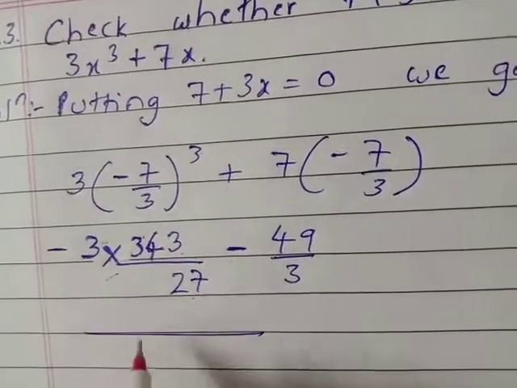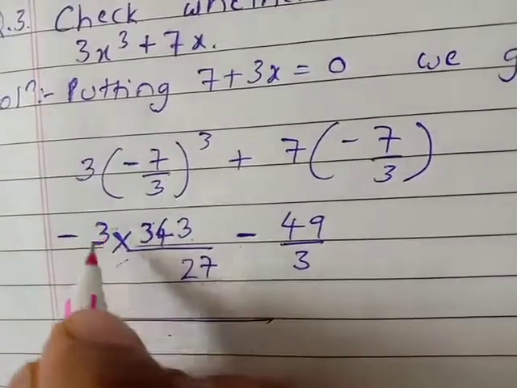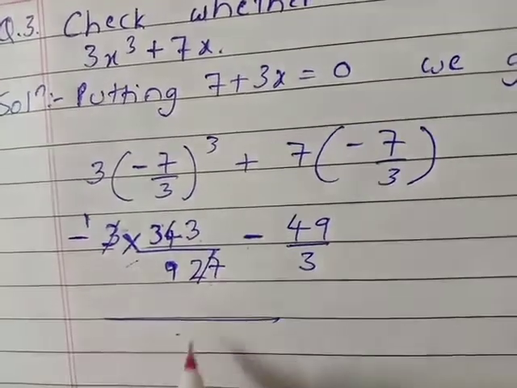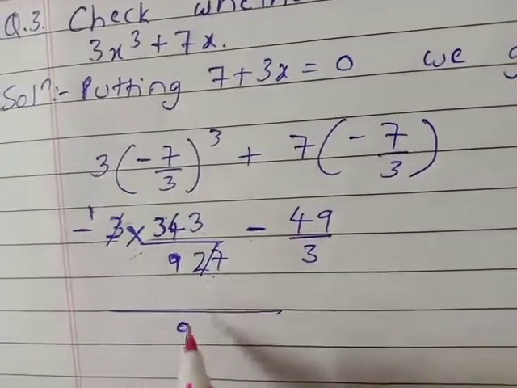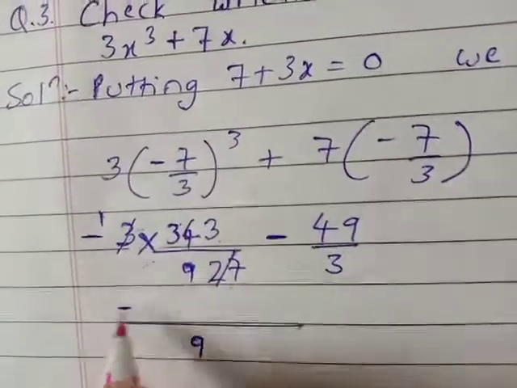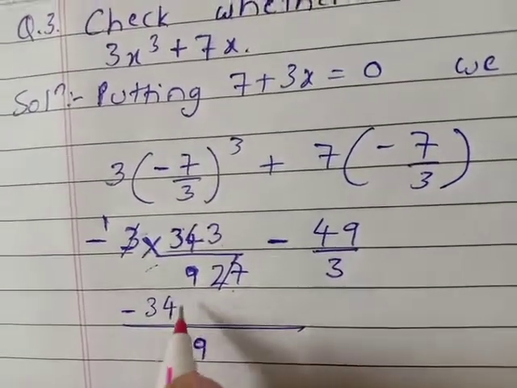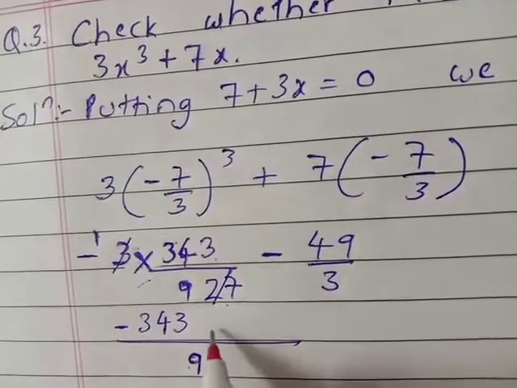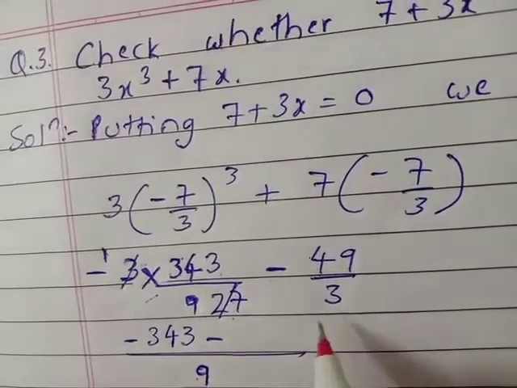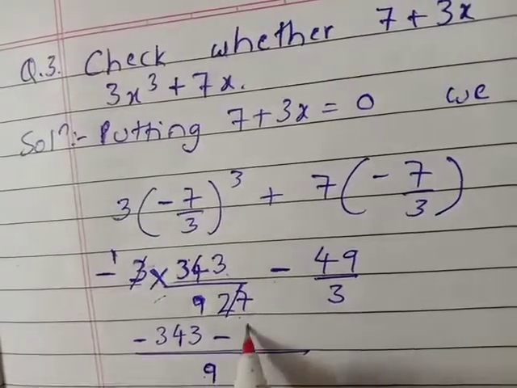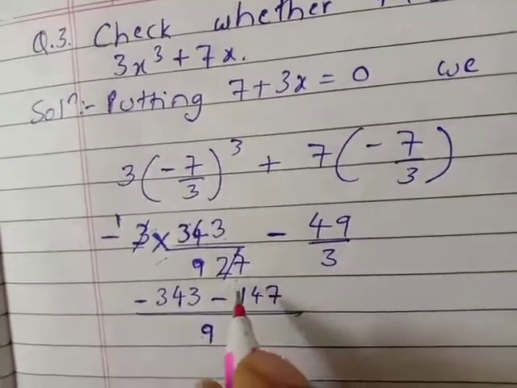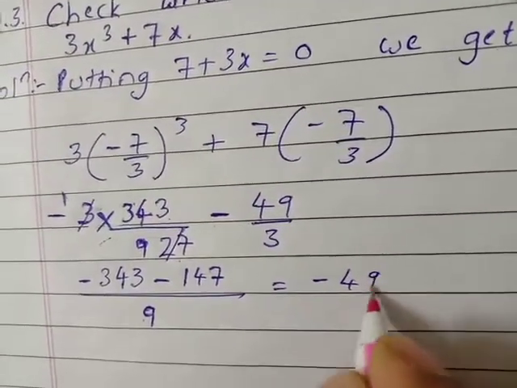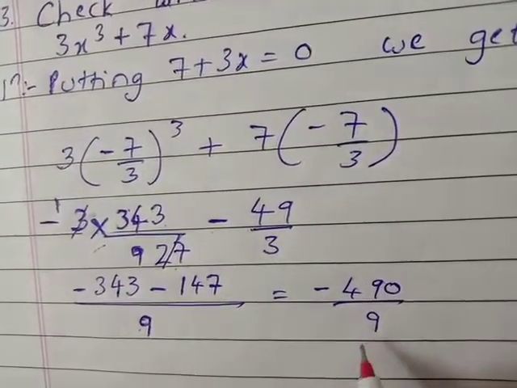Now take the LCM. 3 1s are 9, 3 9s are 27. So LCM is 9. Okay, minus will remain as it is. 343, 9 1s are 9, so 343 into 1 is 343, and 3 3s are 9, and 49 into 3 is 147. Minus sign will remain as it is. So the answer is minus 490 by 9. Okay.